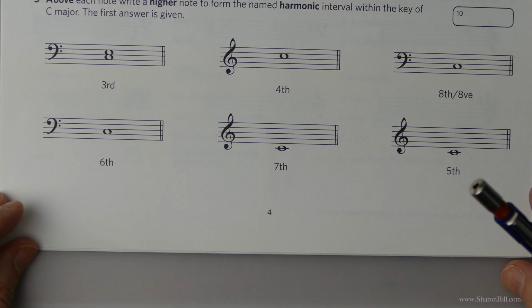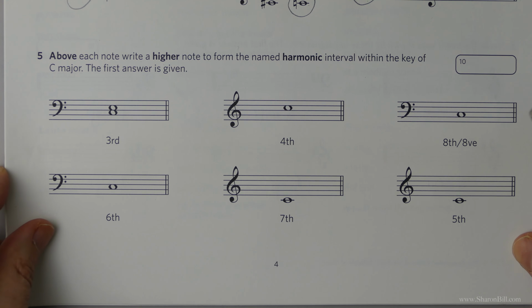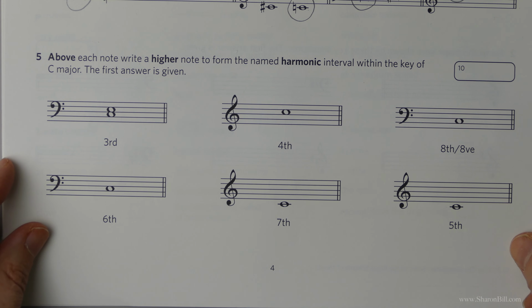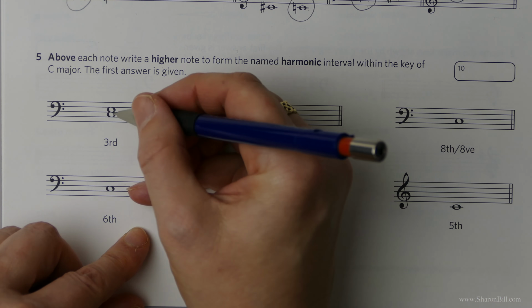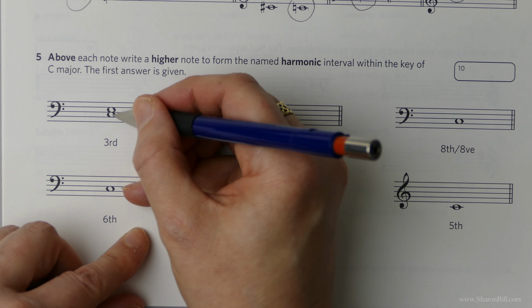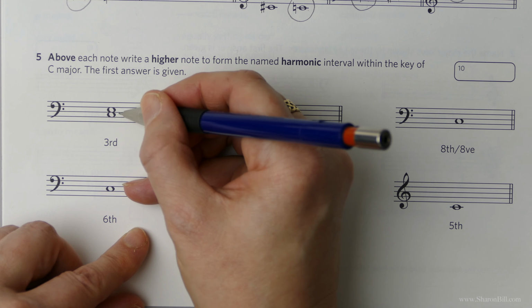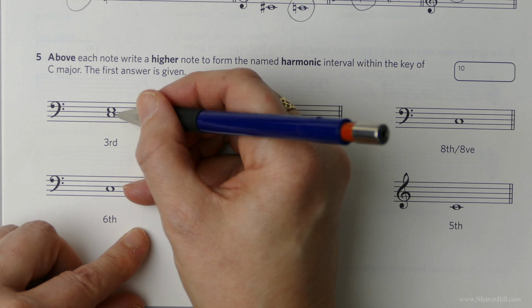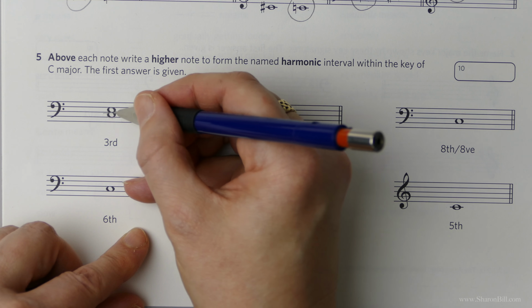Now we are counting intervals, and this is really easy if you can count to 8. However, sometimes it's a bit more tricky to count to 8 than you'd perhaps think. The important thing is to always count the lowest given note as 1. The only way you can go wrong is if you forget to count this lowest given note as 1 and begin counting upwards straight away. That's where you go wrong.